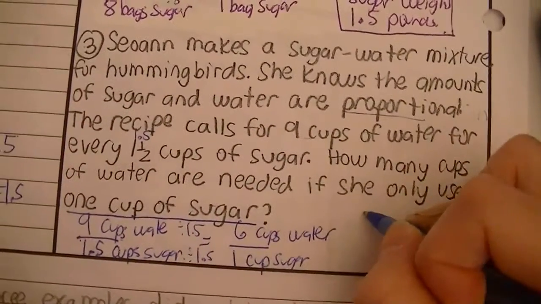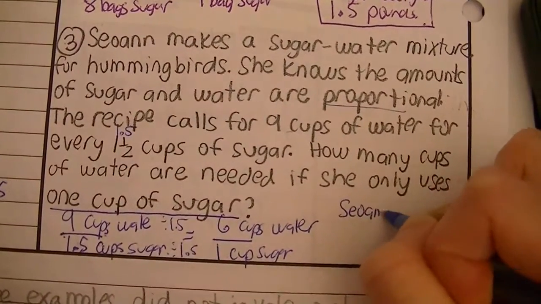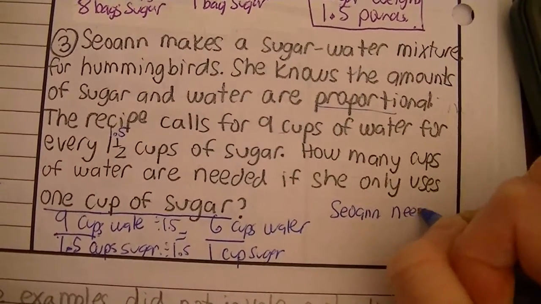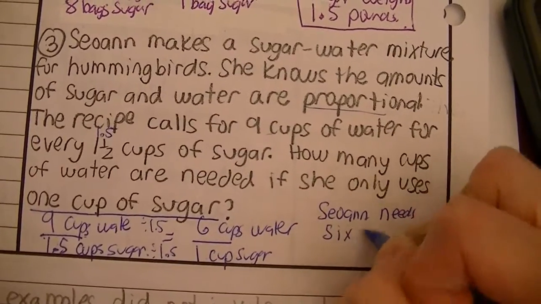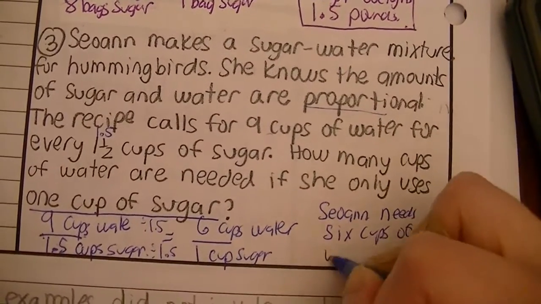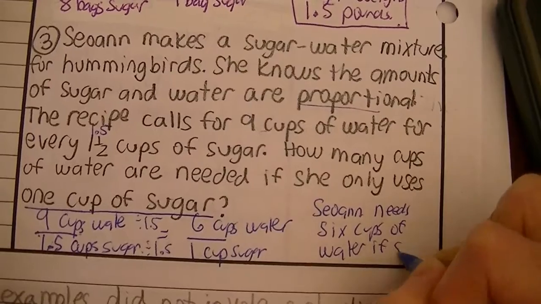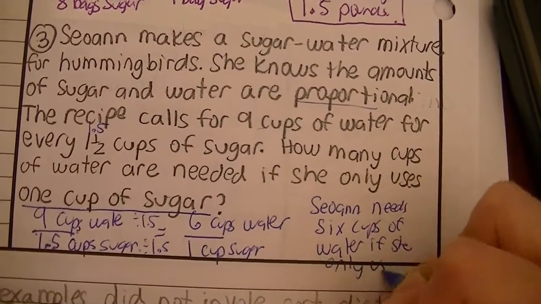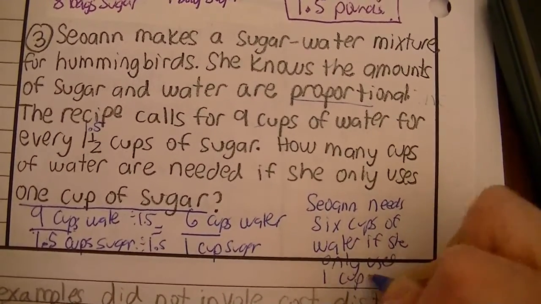So Anne needs 6 cups of water if she only uses 1 cup of sugar.